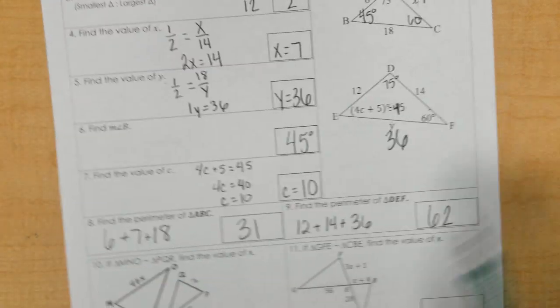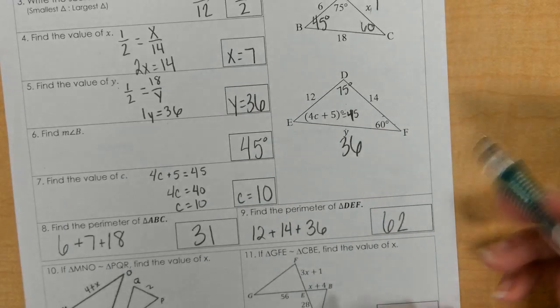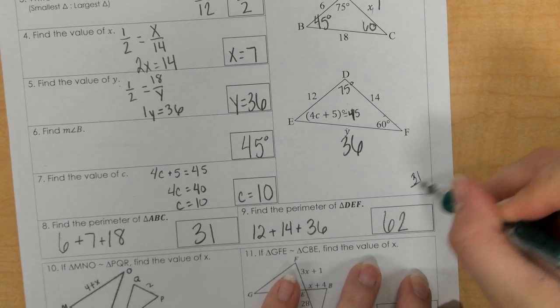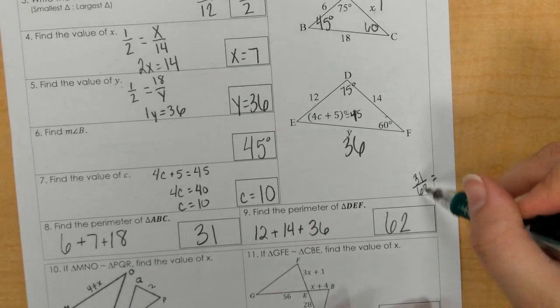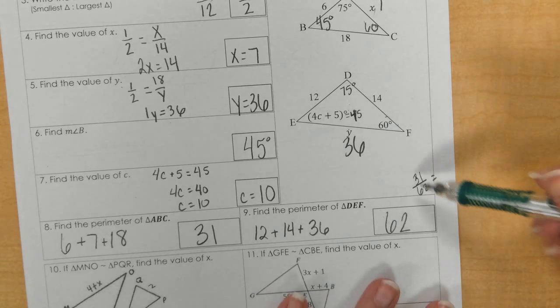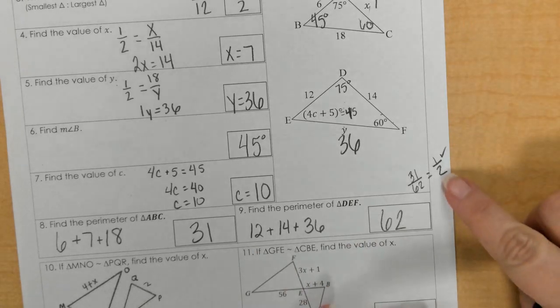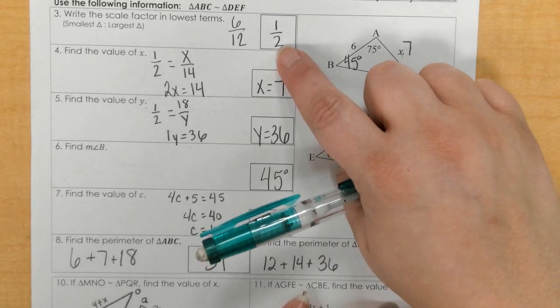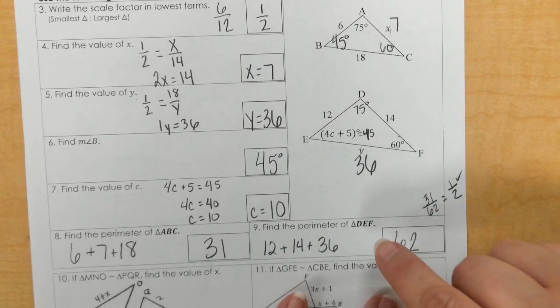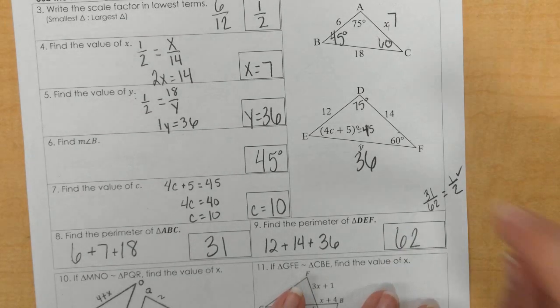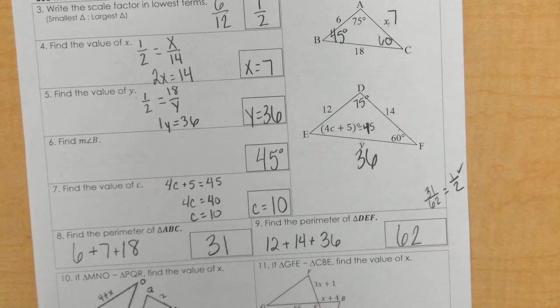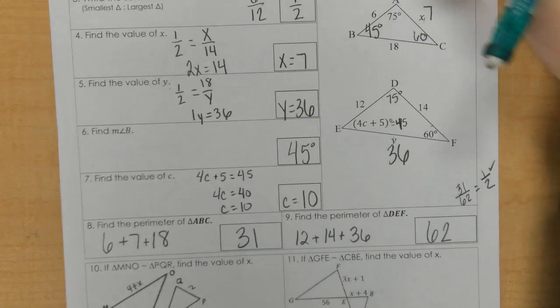And I want to check myself. 31 over 62. Does that equal 1/2? Yeah, 31 is half of 62. So 1/2, and we know we are right because the scale factor of the triangles has to also equal the scale factor of the perimeters of the triangles, and it does. Okay.